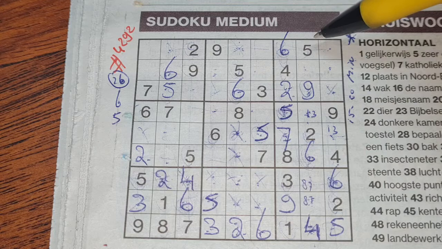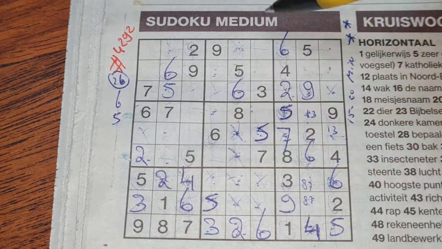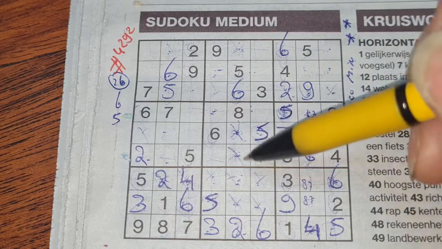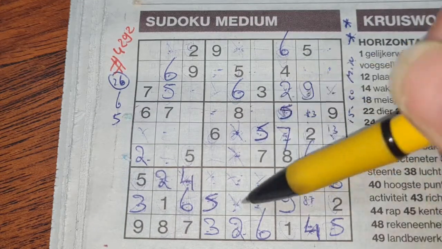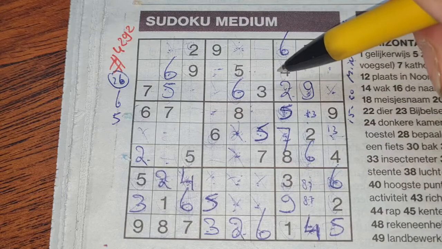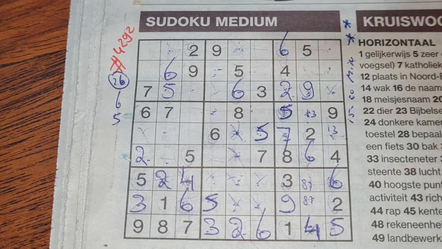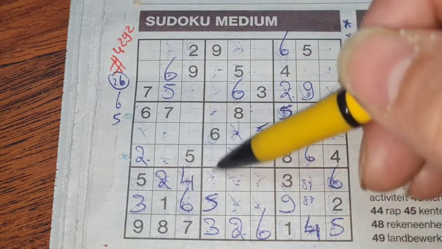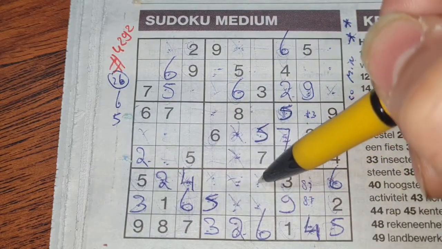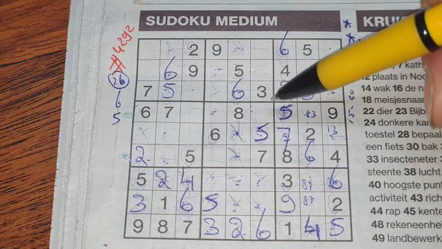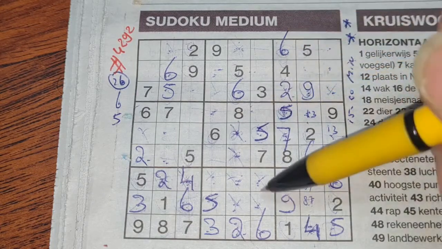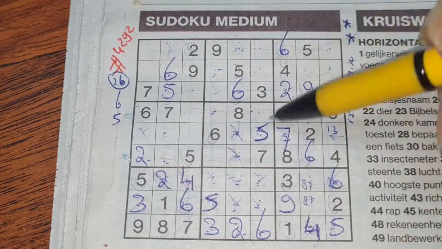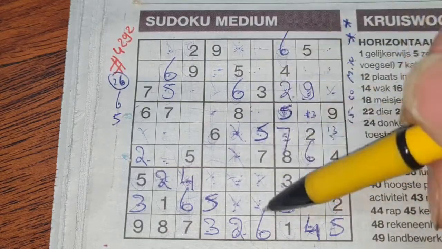Okay. 2, 2. 4, 4, 8, 7. Let me see. 9. 1, 2, 3, 4, 5. 5 missing numbers in this column. One of the missing numbers is the 9 in this column.